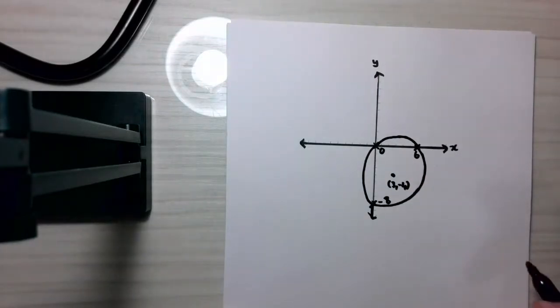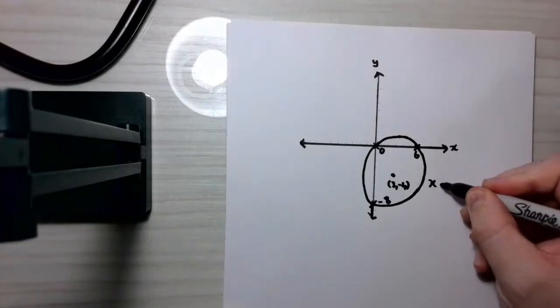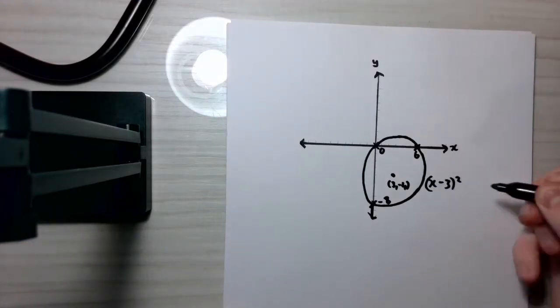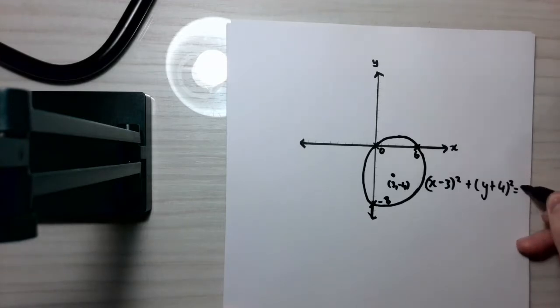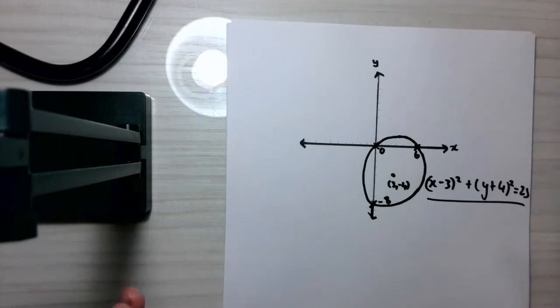And that is a sketch of our circle, which is x minus 3 all squared plus y plus 4 all squared equal to 25. So that is a sketch of our circle. So I hope that helps. I do apologise for making the mistake. But we can use that to do everything that we need to now.